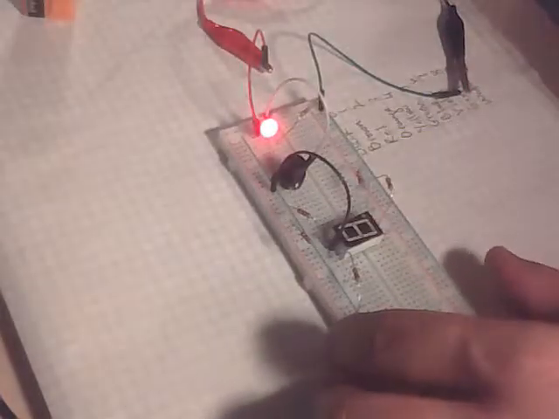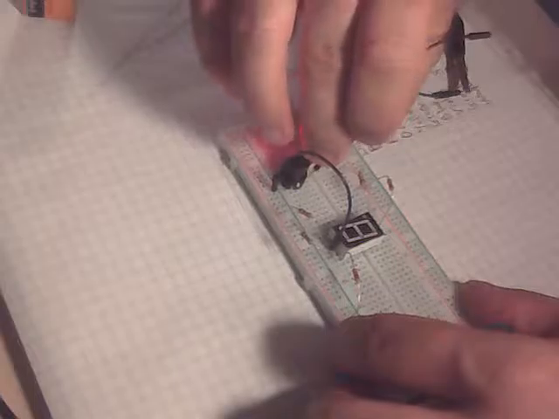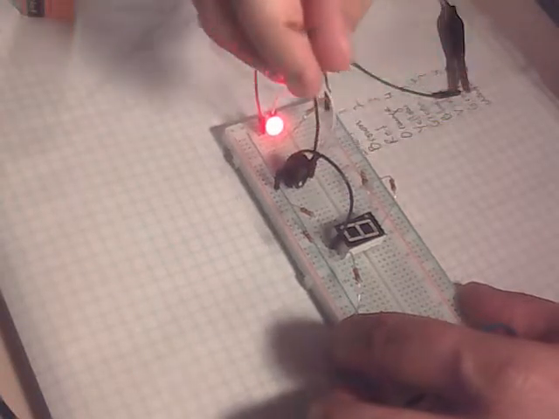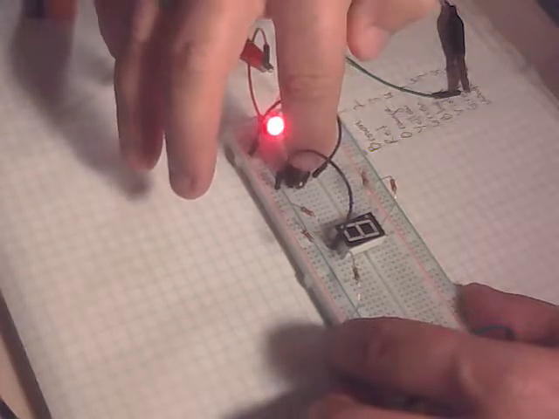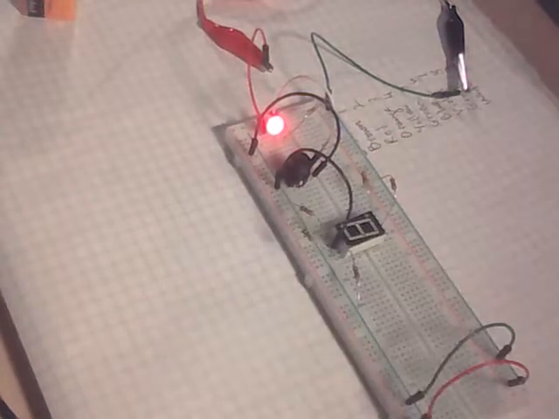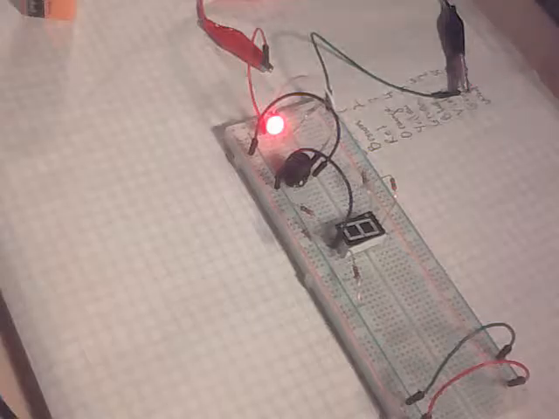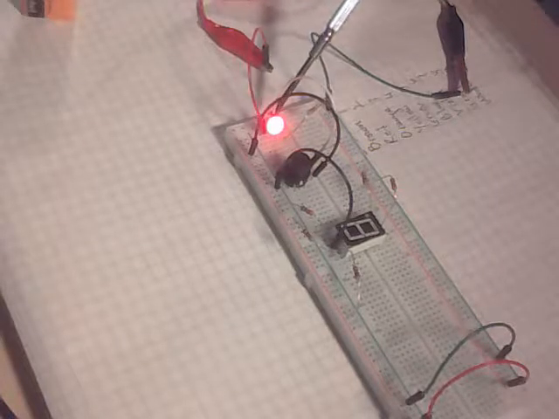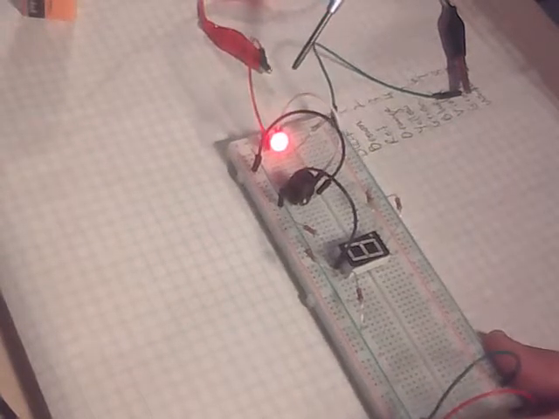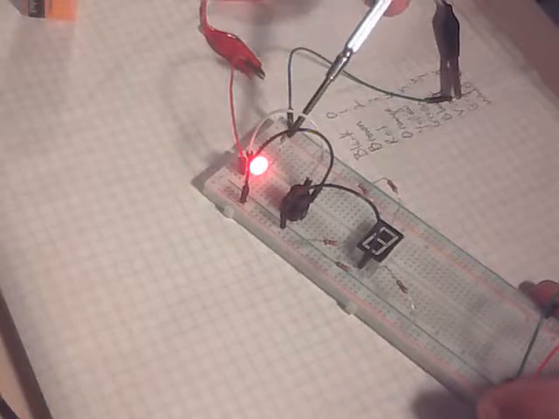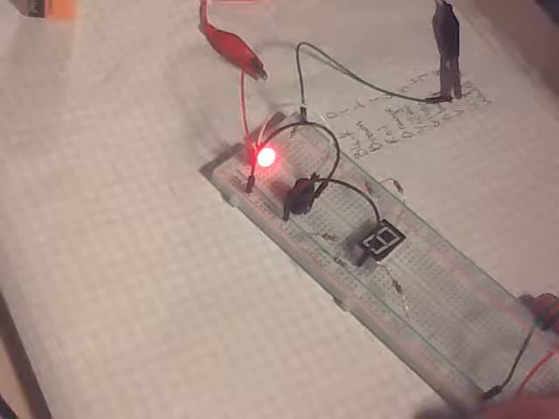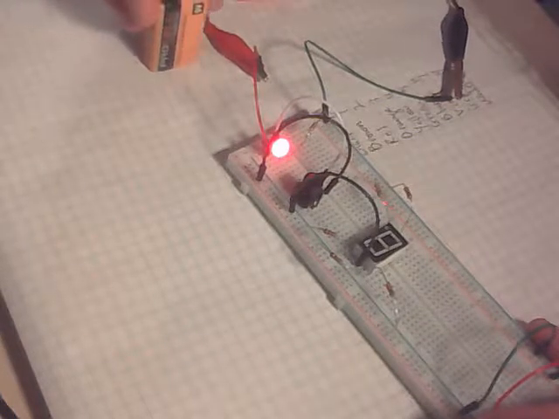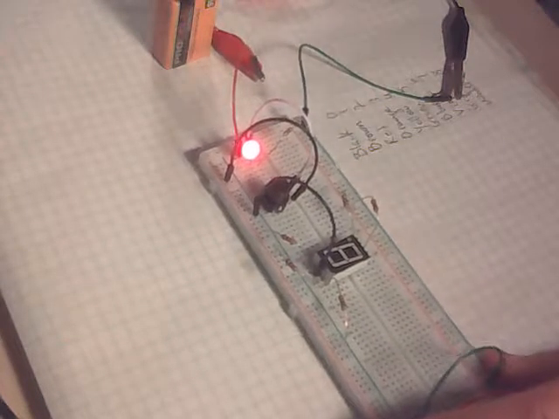Okay, so then I'm going to take him and jumper him back to the power bus. And there we go. So what I've got is the power comes in, but it only comes into this spot here by the LED. So when I have power, the LED is always on if I have my battery connected. So if the battery is connected, the LED is always on.